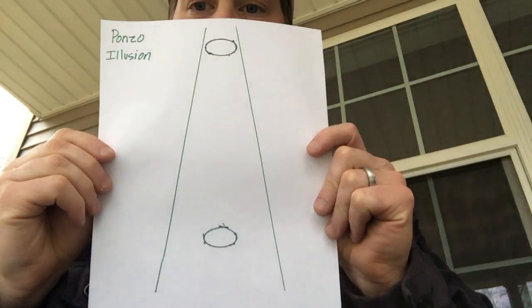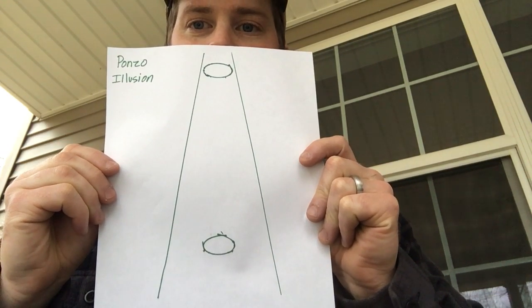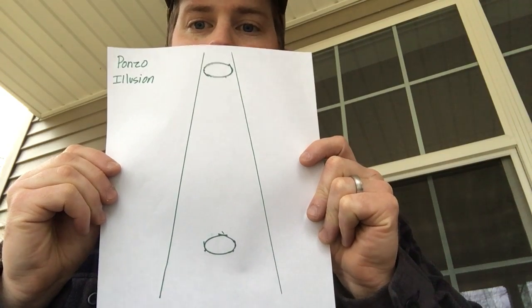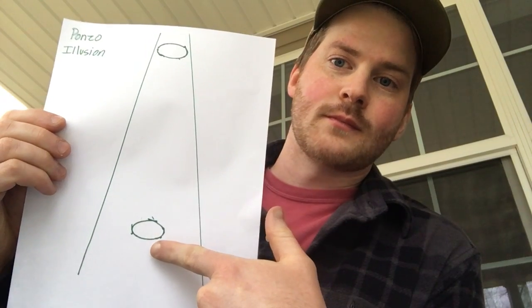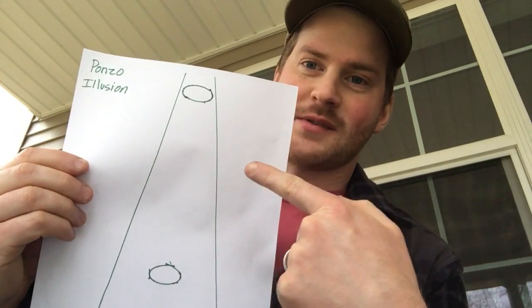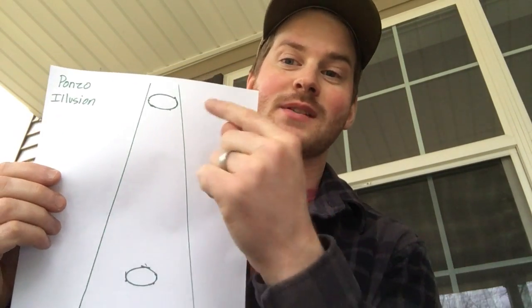And what I mean is, you're seeing what you're actually seeing, but you're interpreting it in a way that isn't actually true. So for example, there's the Ponzo illusion, where, take a look at this picture right here. Most people will look at this picture and say that the oval shape on top is actually larger than the oval shape on bottom, which isn't true, because when I drew this, I used the same exact piece to make those two oval shapes.